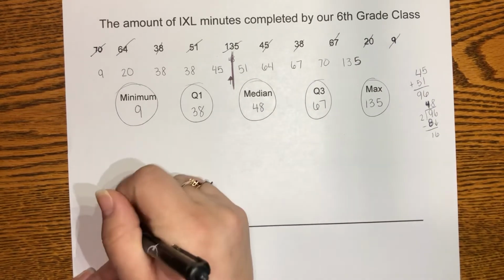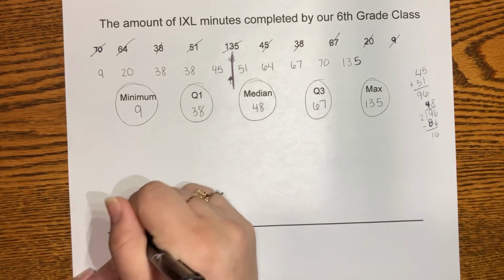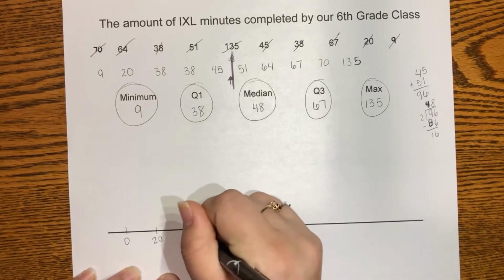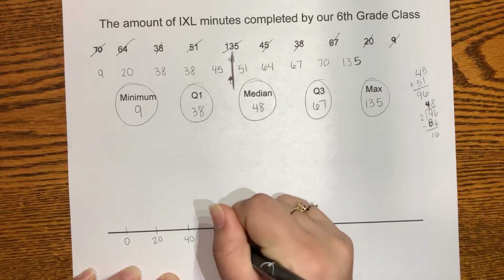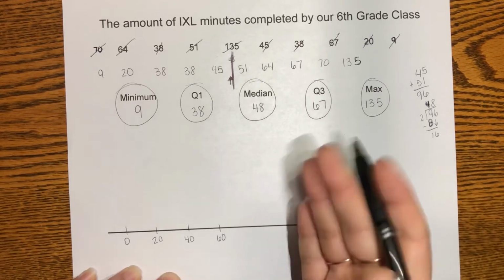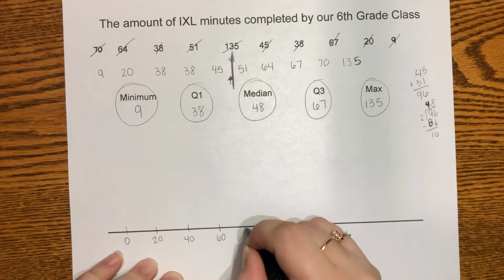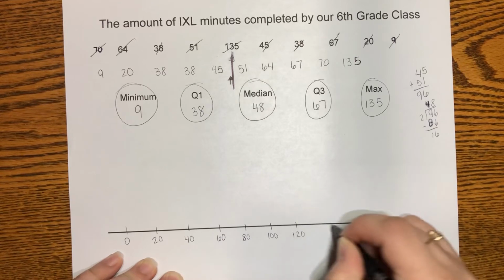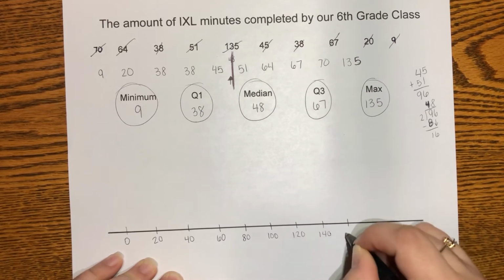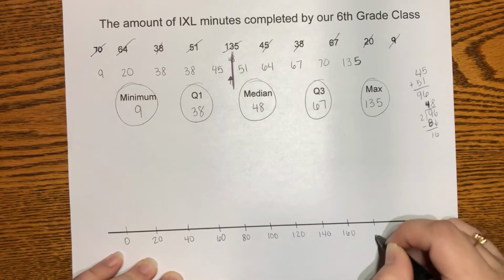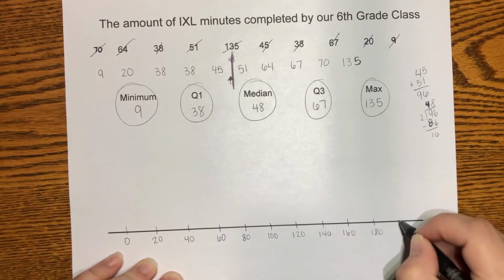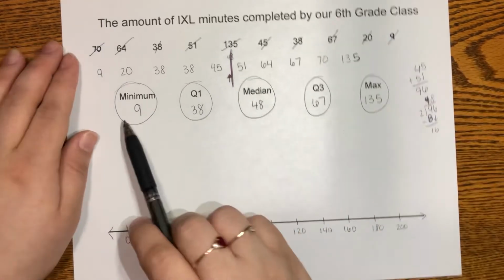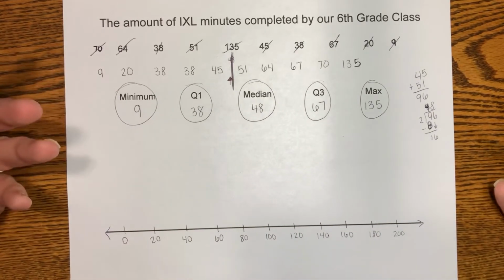I'm going to start out with 0 and count by 20s. 0, 20, 40. You want to make sure you have equal amount of space between them. Since it's 20 each time, it should be consistent. And I'm probably going to stop there at 200. You can start and stop at any number, as long as you are able to put these numbers on the number line, that will work.